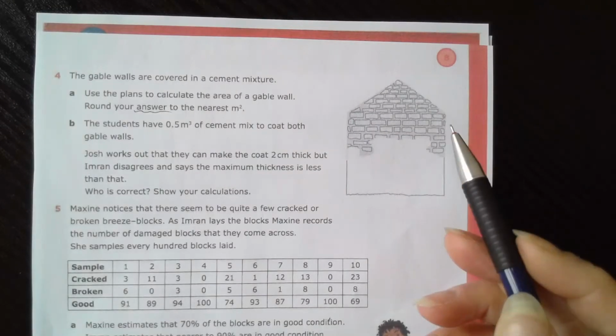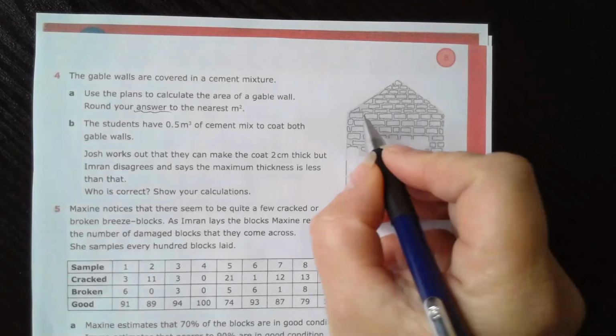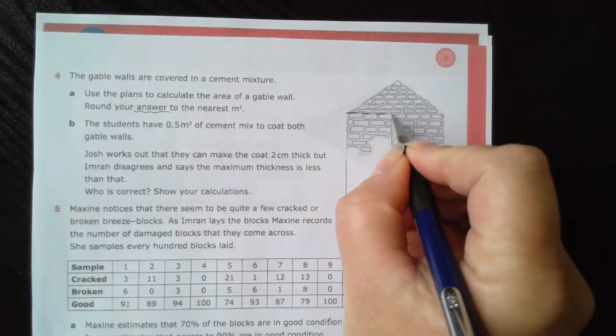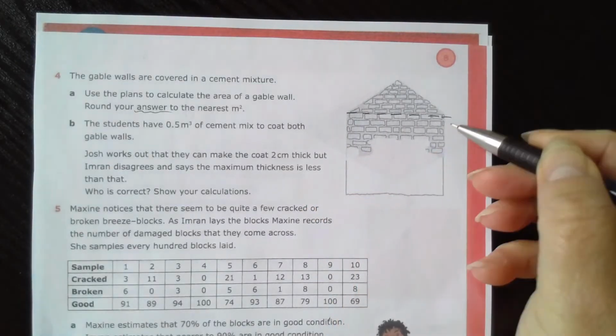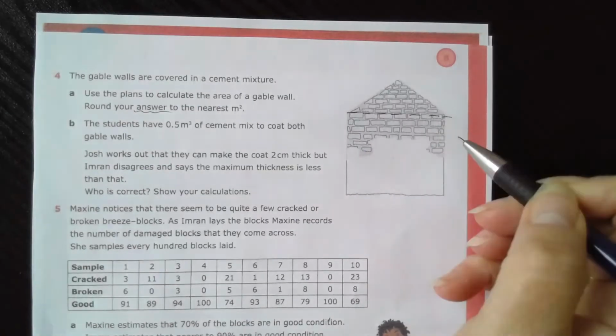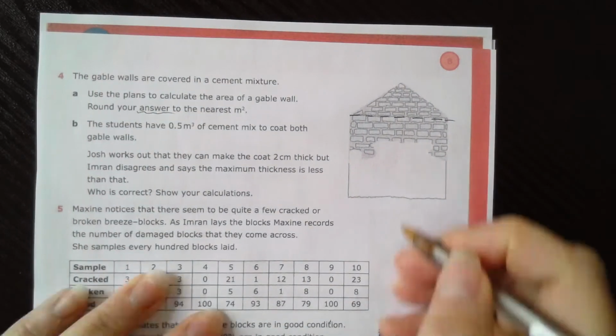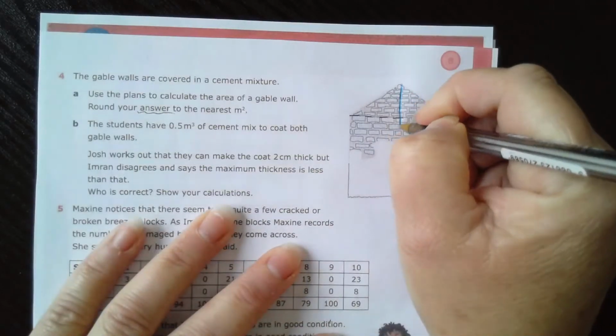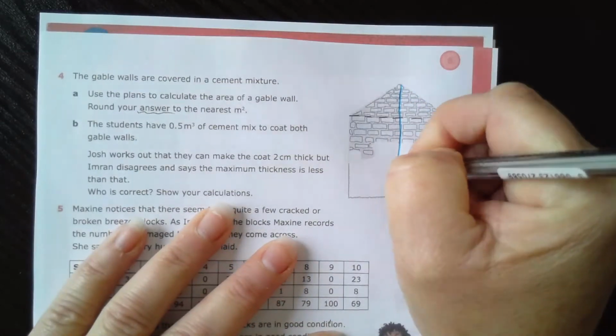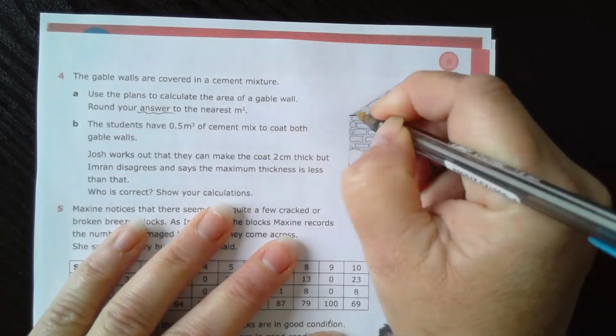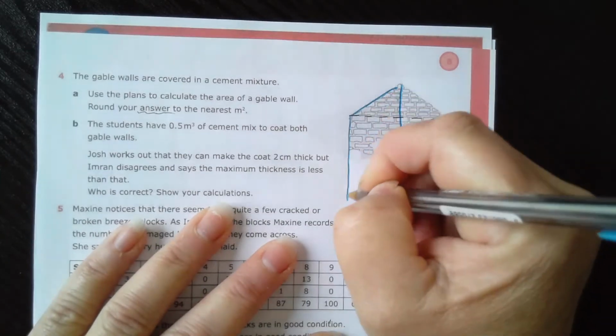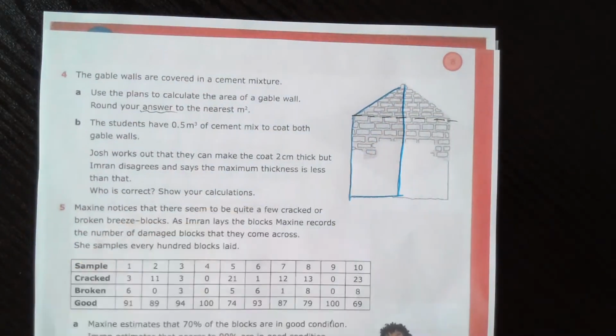And you can see here we've got a compound shape. You can either think of it as being a rectangle and a triangle, or, if it's symmetrical, you could think of it as being two trapeziums that are identical in shape.